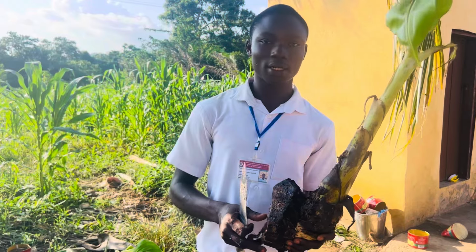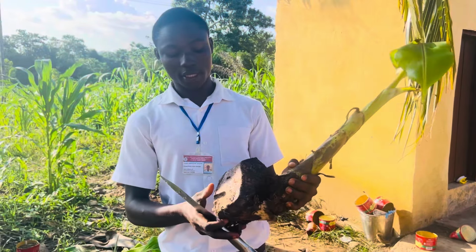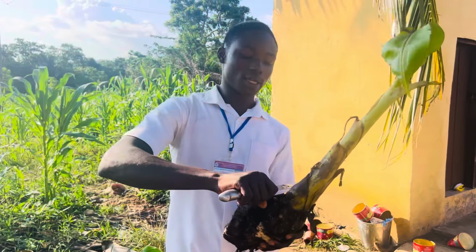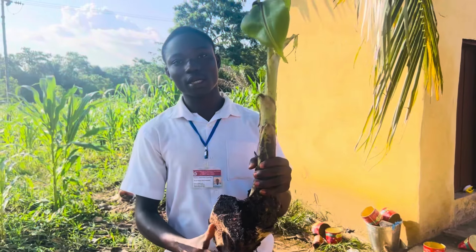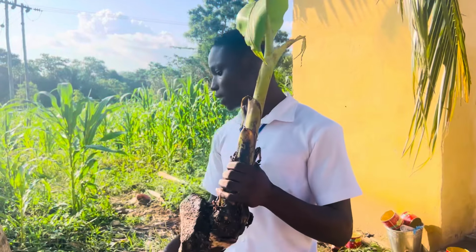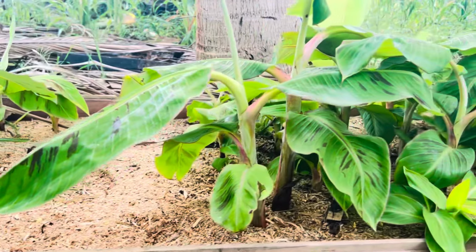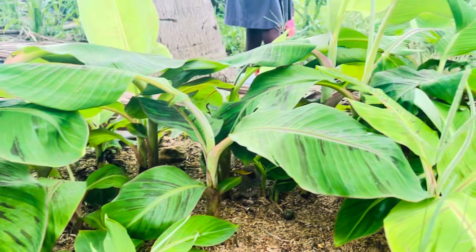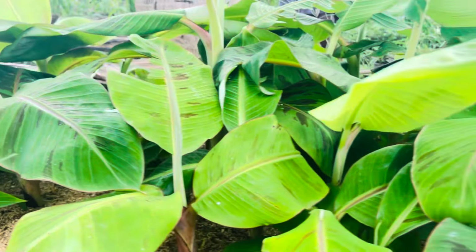In this method, we take one sucker of plantain like this, you cut off the stem, and then you kill the main stem so that a new one will sprout out. And after you cut the stem, you put them under the sawdust and cover it with the sawdust so that it will heat and new ones will sprout out. So this is how we do it.